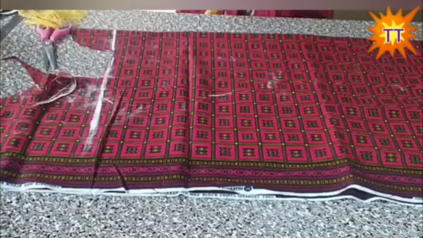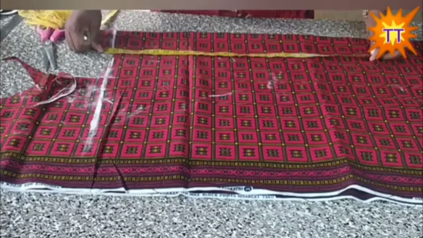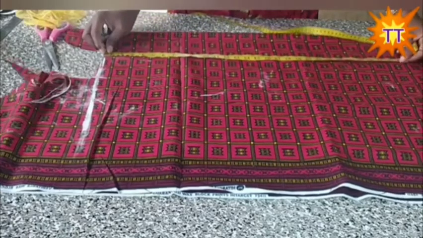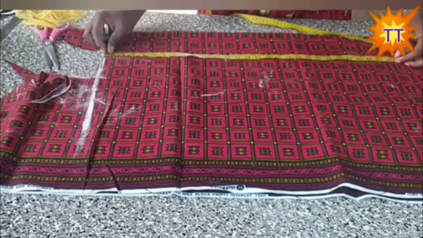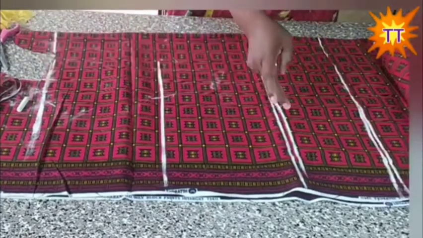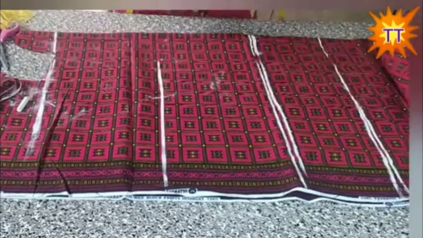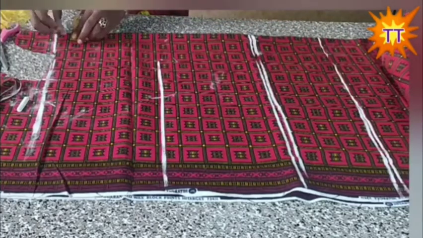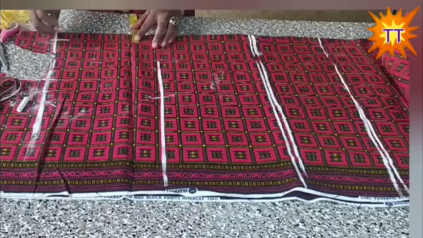To draft the back pattern, I used 27 for the front, so I'm also using 27 for the back. Shoulder line, armpit line, waistline, cut line, and length. Let me bring out the zipper first, which is 1.5.